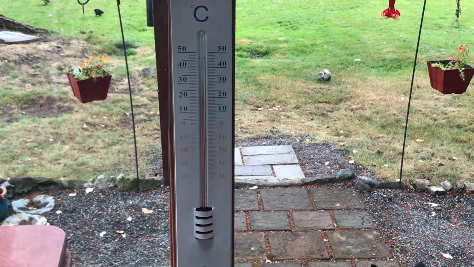So, as we know, the initial temperature of our coffee is 80 degrees Celsius, as per the thermometer in our coffee. And now after 1 minute, it's now 70 degrees. And the current ambient temperature is 20 degrees Celsius.